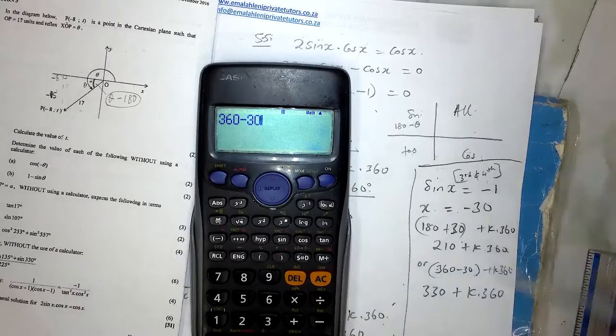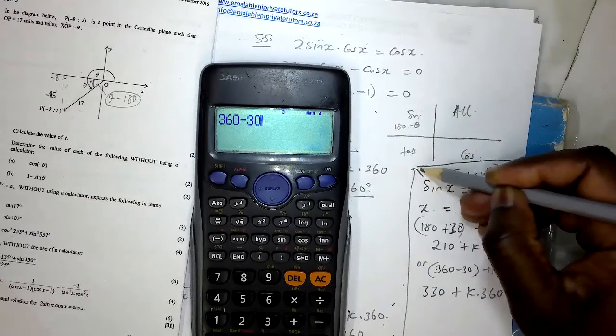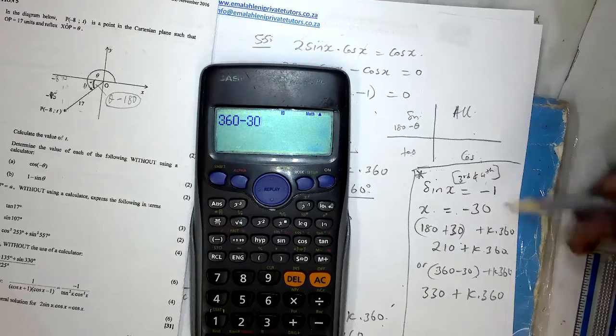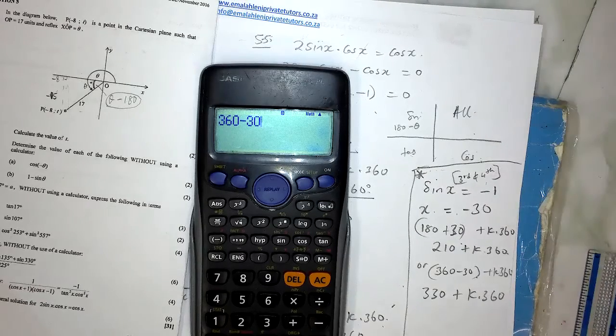This is not part of the question, but it's just for you so that you understand. So when you get a negative value here, what must you do? You must know that it lies in the third and fourth quadrants.